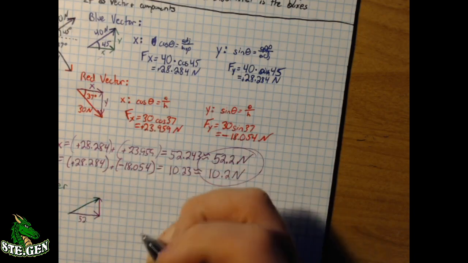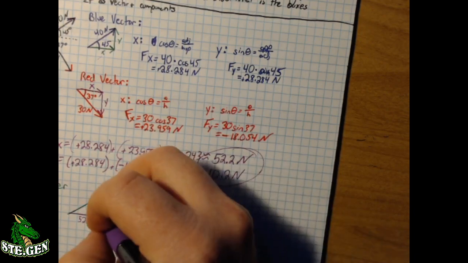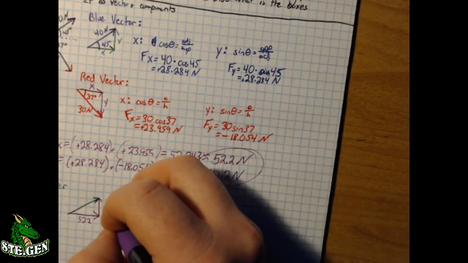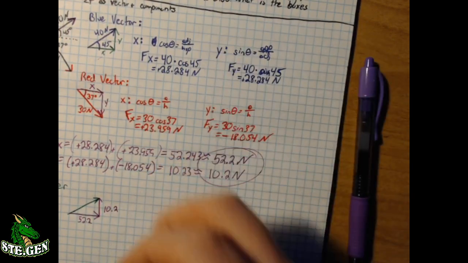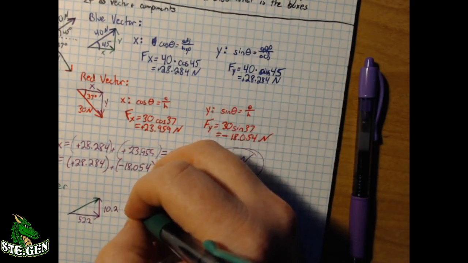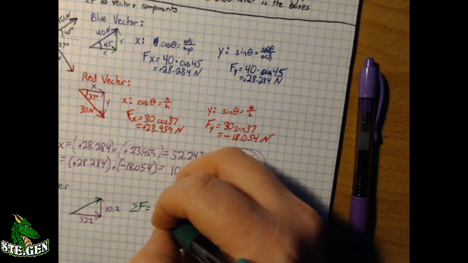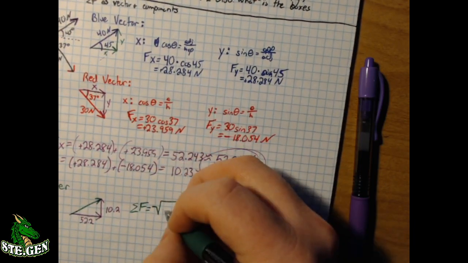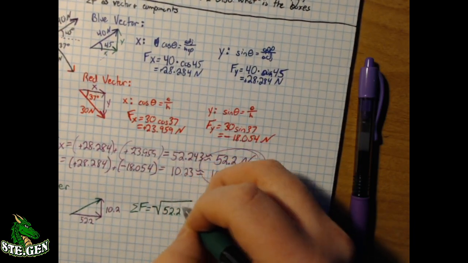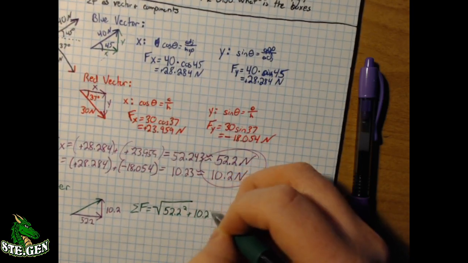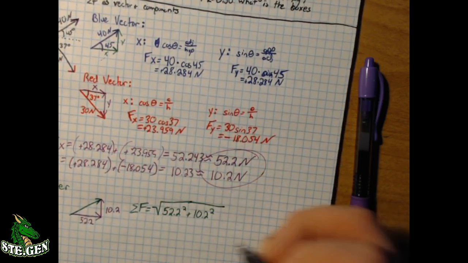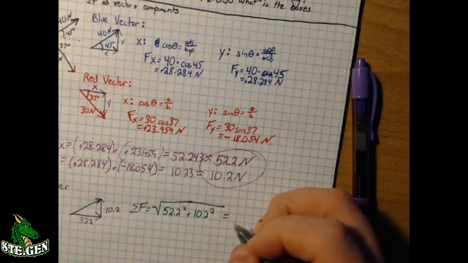We get to use our old friend, old pal, Pythagorean theorem. A squared plus b squared equals c squared, so square root of both of those.